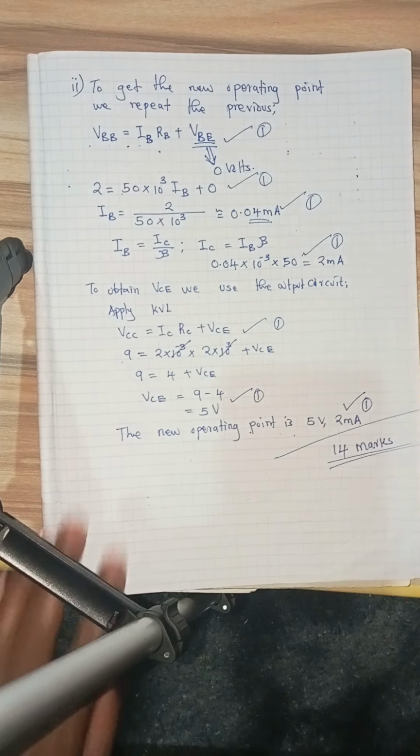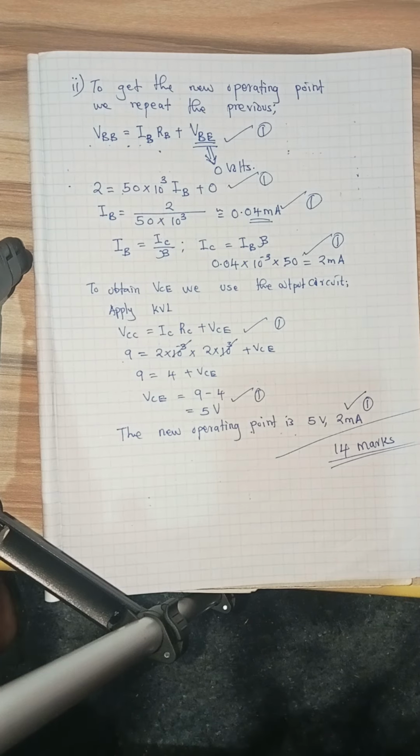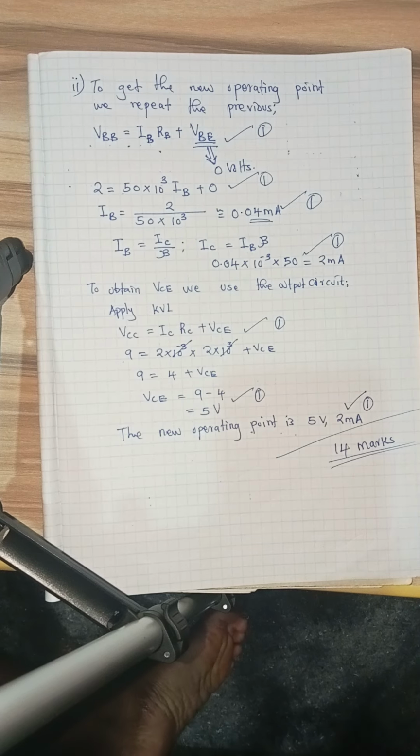So that's how we solve for biasing methods with resistor bias.